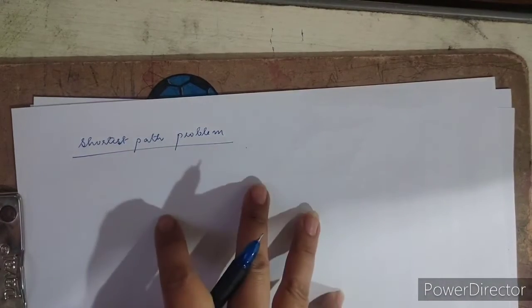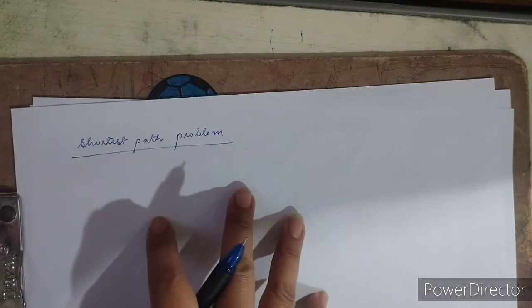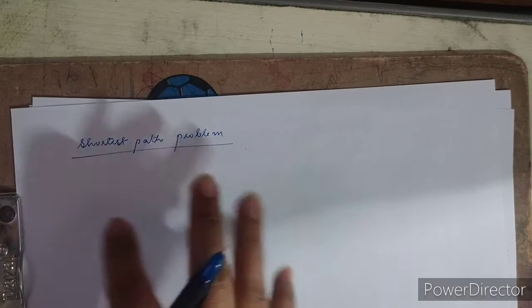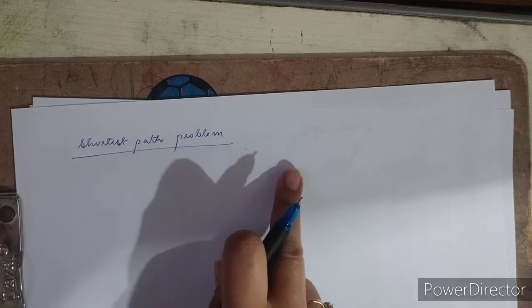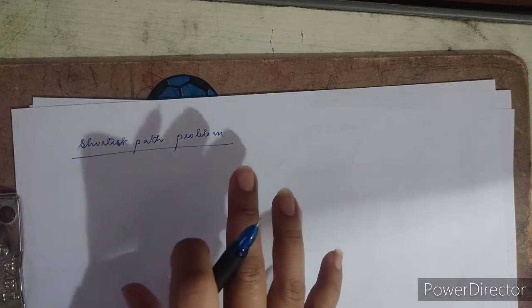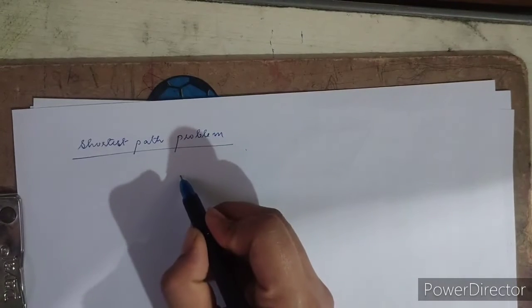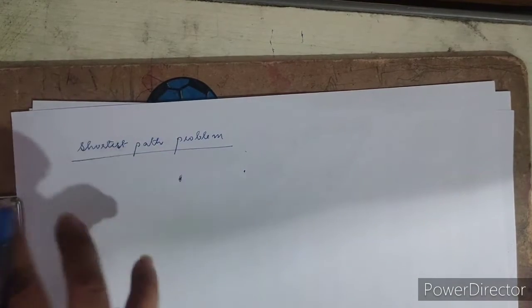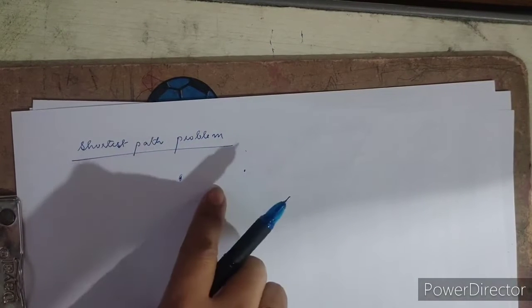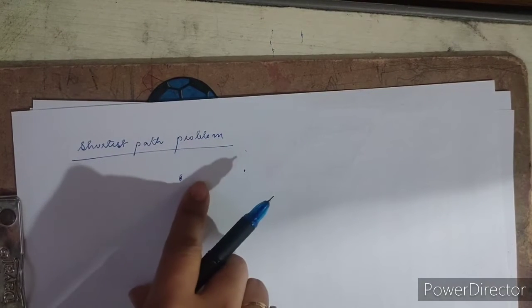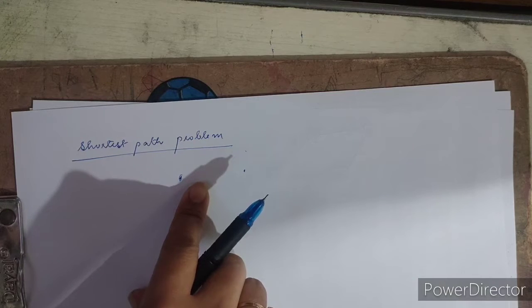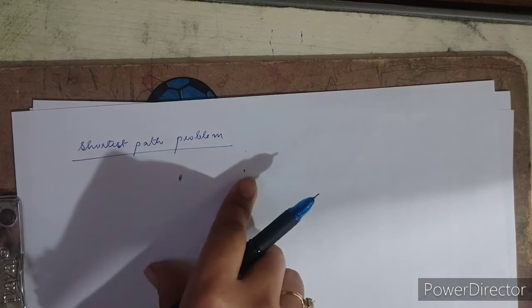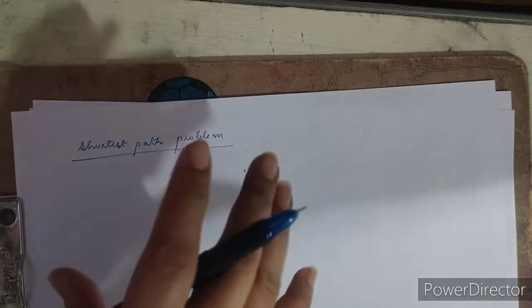There are several paths possible from going from one vertex to another vertex in a weighted graph. From any one vertex to any other vertex there are several possible paths. But the shortest path is the path in which the sum of the weights of the included edges is the minimum.